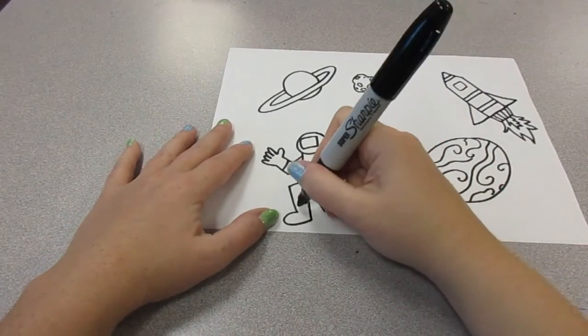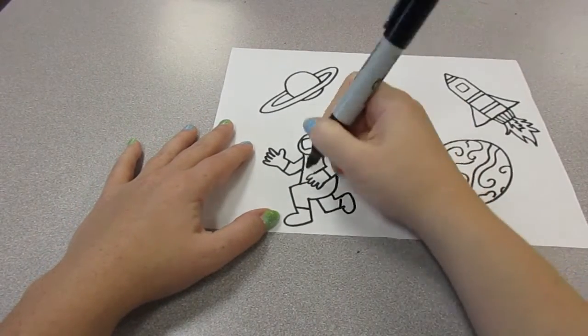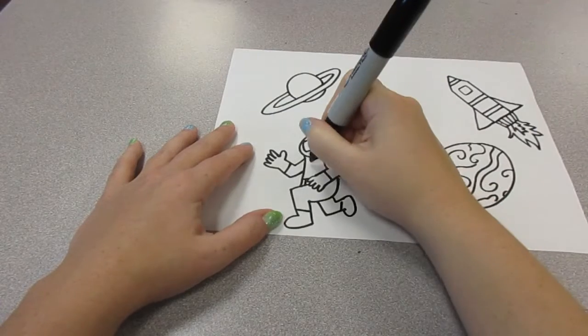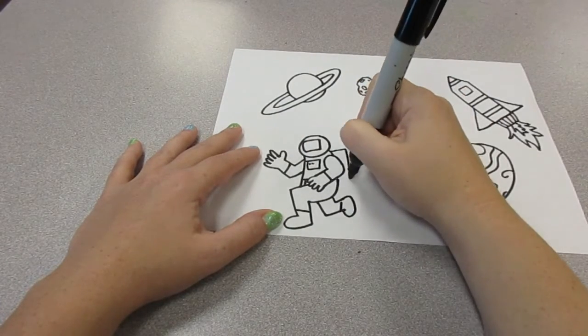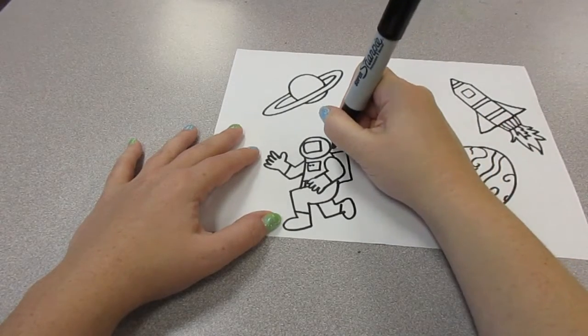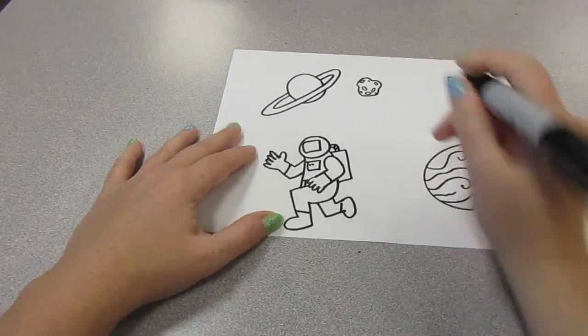Alright, now let's add some details. We're going to finish his boots. Give him a little belt. Give him a little control panel. And an air pack. And then connect his helmet to the air pack.